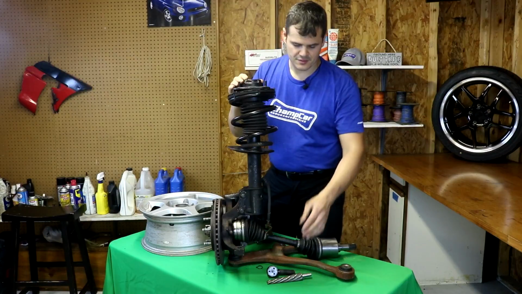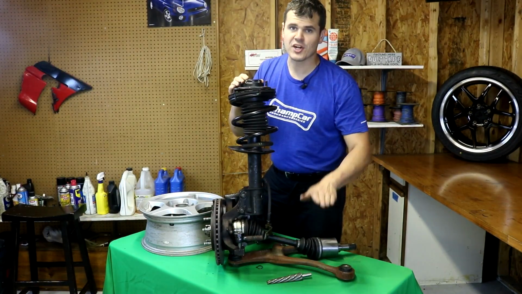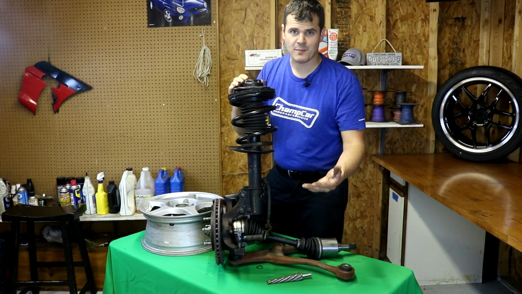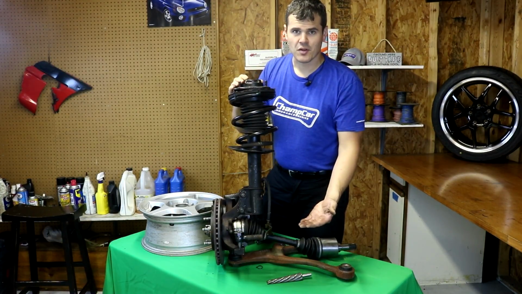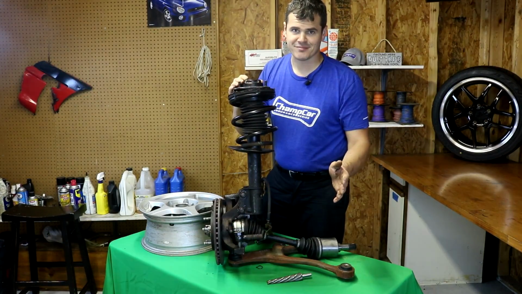Another option is to change the position of your inner pivots. You do that by using rack spacers and picking your steering rack up and down, or if you have a center link, changing your idle arm and pitman arm locations.